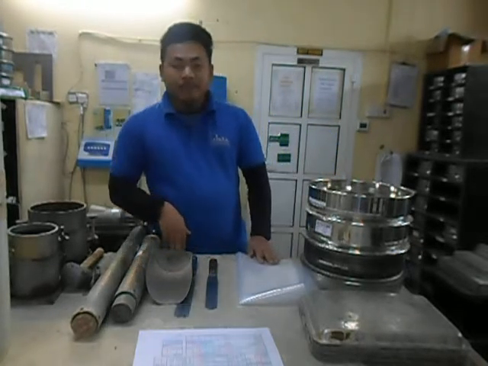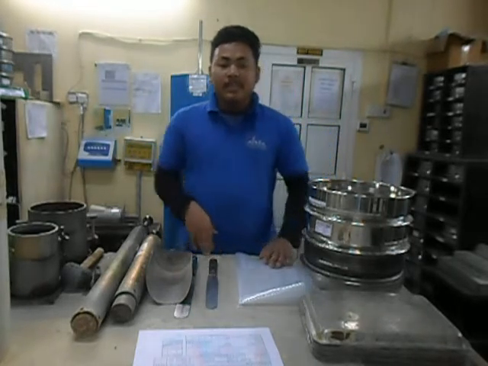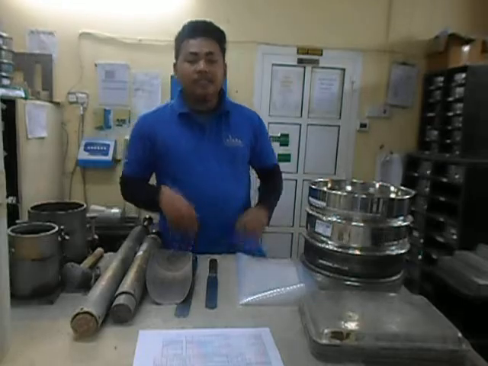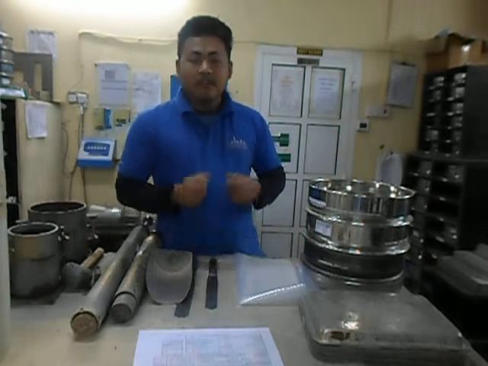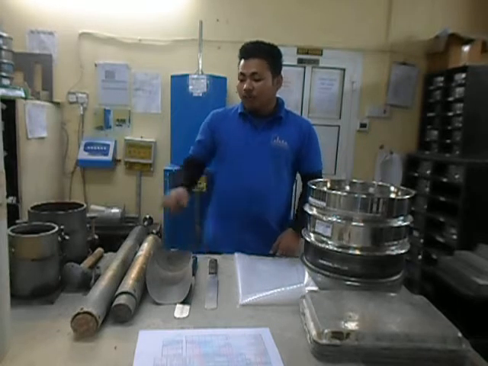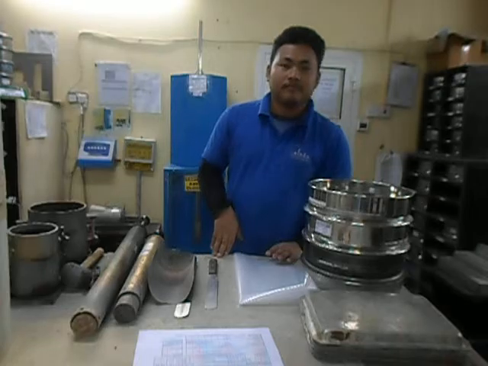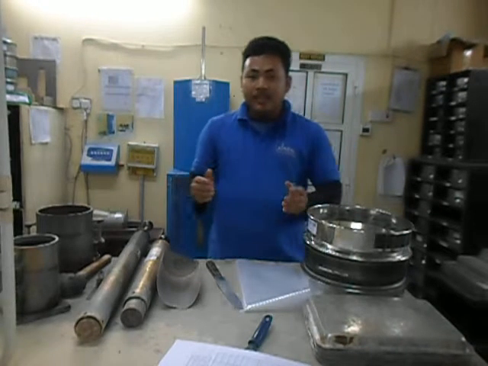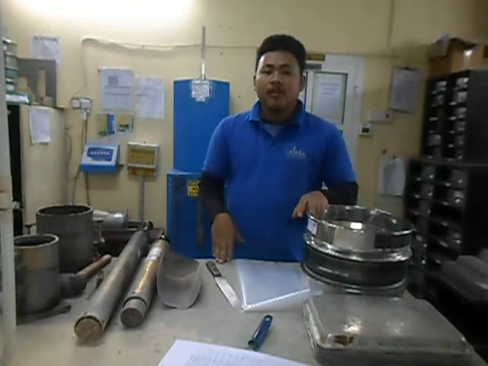The second is the heavy manual compaction test, which is similar but gives a much greater degree of compaction by using the 4.5 kg rammer with a greater drop on a thinner layer of soil.